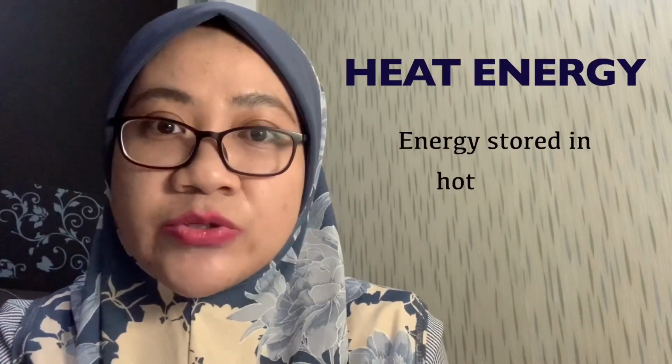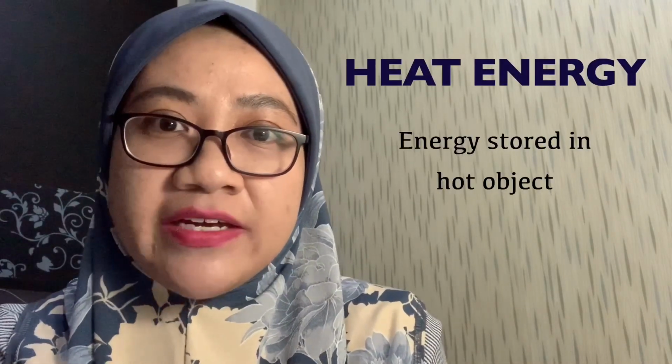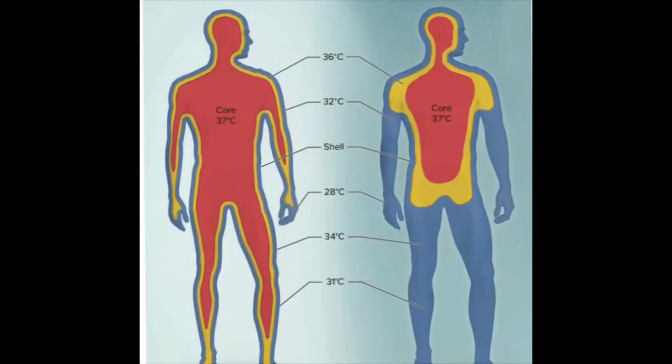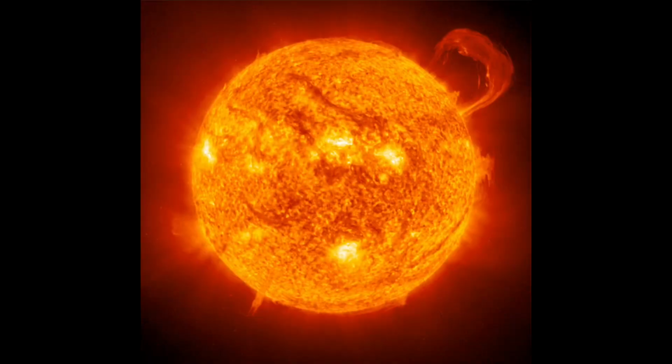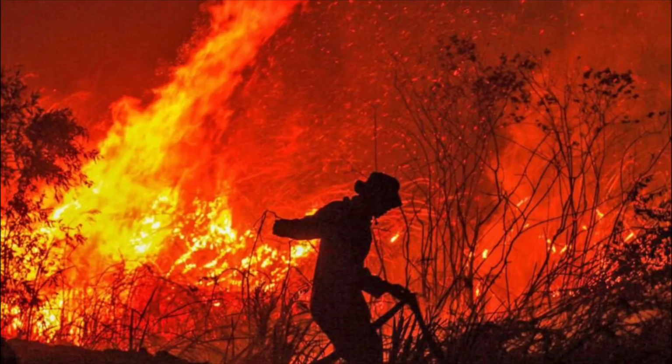Heat energy is a form of energy that is stored in a hot object. For example, the human body is hot. It possesses heat energy. Another obvious example is the sun, a very hot object, which possesses heat energy. Fire possesses heat energy. And also anything that, when you touch, you feel the heat, possesses heat energy.